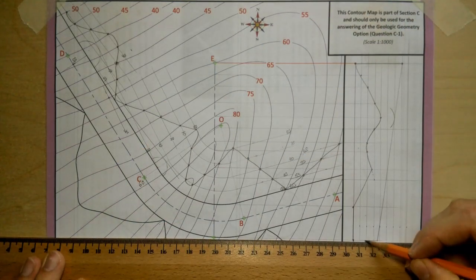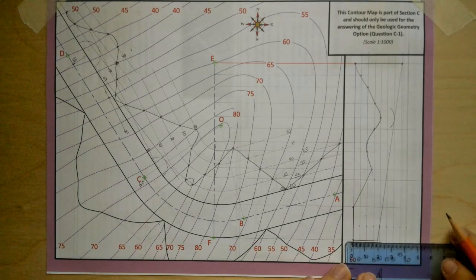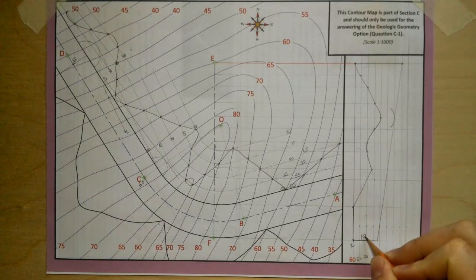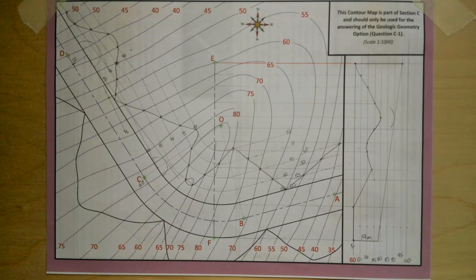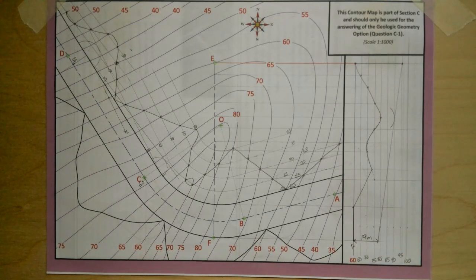That there must be the height, and we can measure that. What does that work out at? About 19 millimeters. So in this case that would be 19 meters. Okay, and you've determined now the height of the pole at F, and that's that question fully complete.